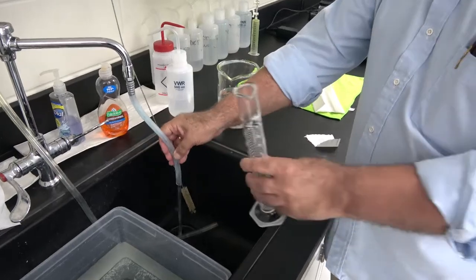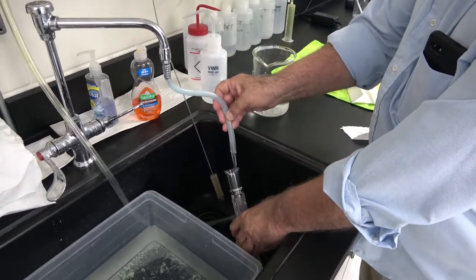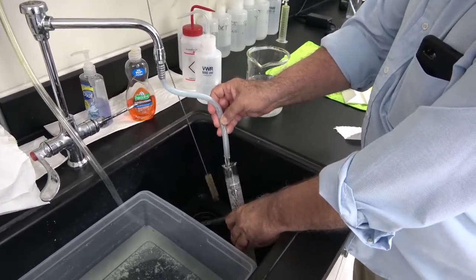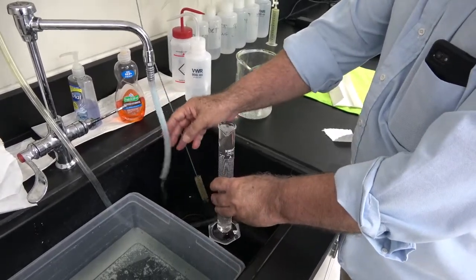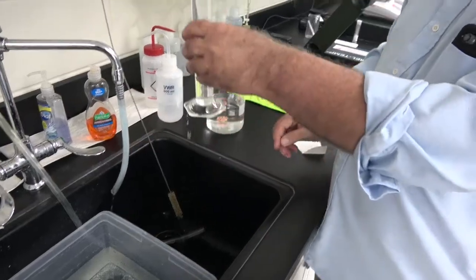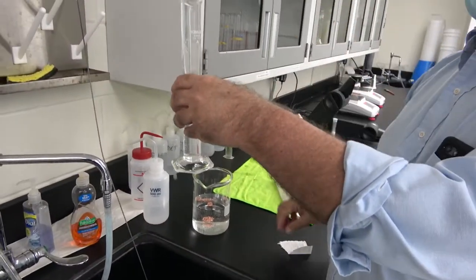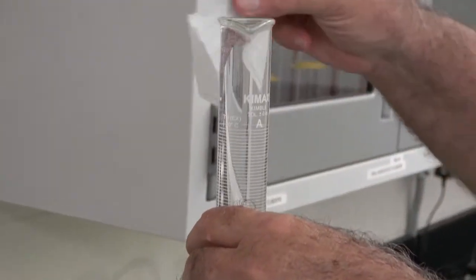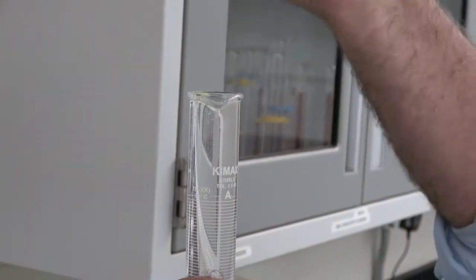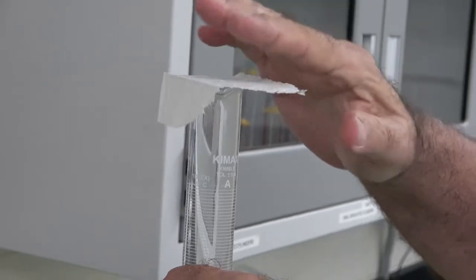Next we're going to fill the graduated cylinder all the way to the top with tap water. Okay. When I say to the top, is completely up to the full capacity, and put a piece of absorbent paper on top of it.